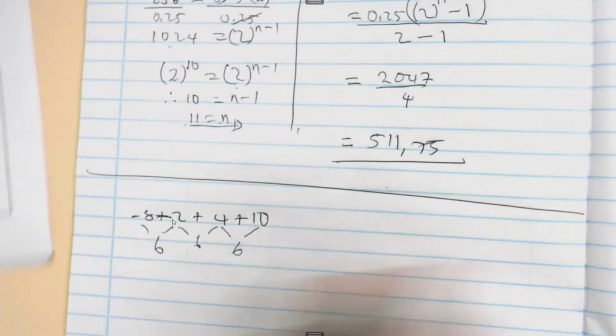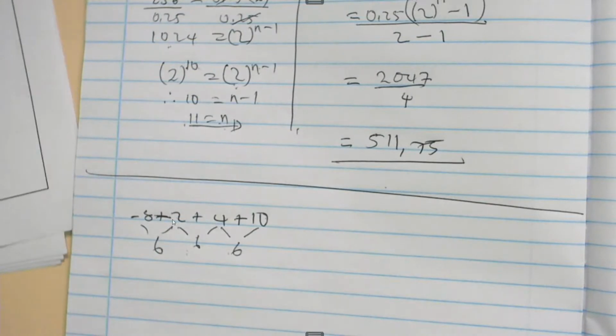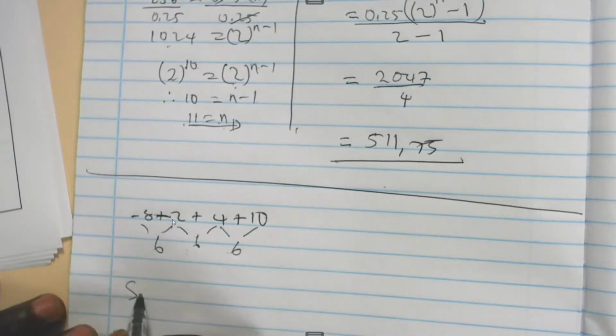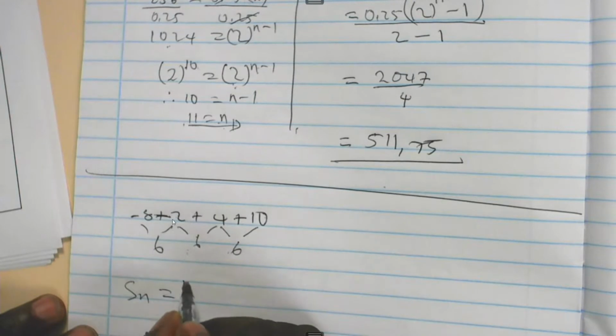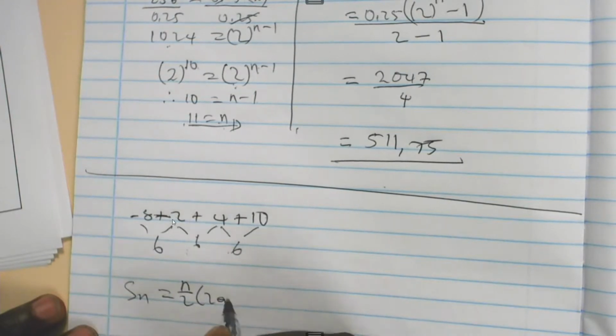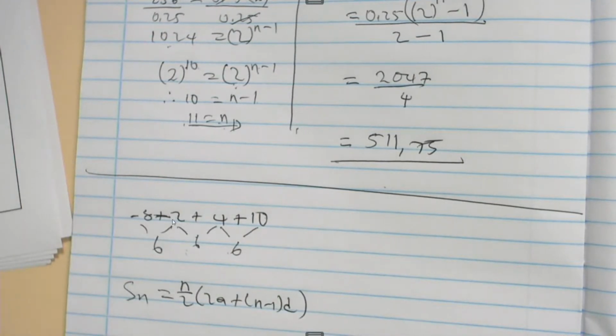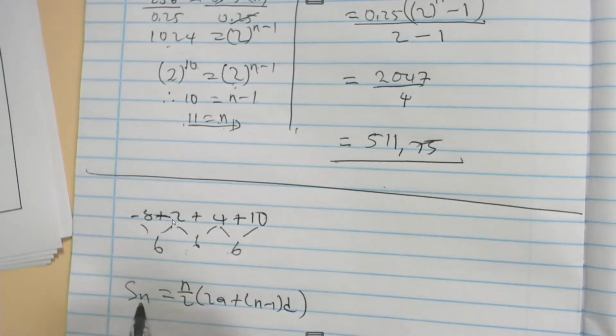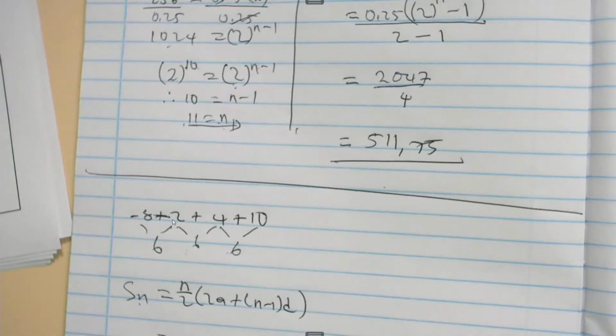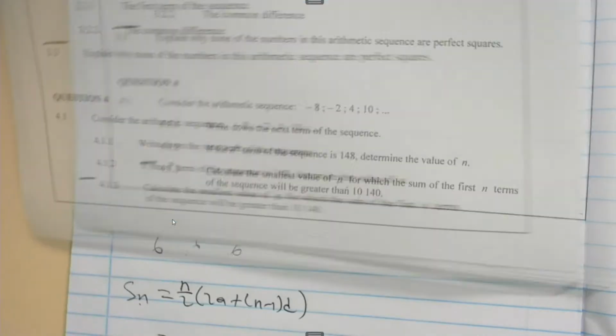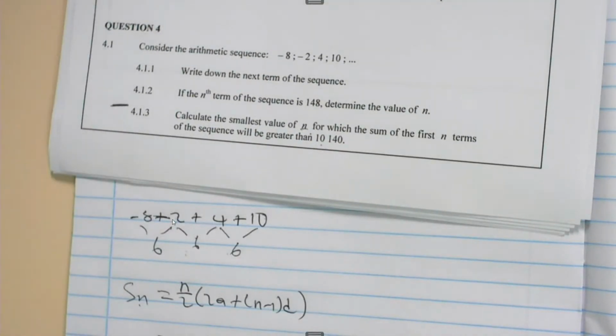And so on. And then let's do it here. Okay, and then Sn is equal to n over 2 into 2a plus n minus 1 by d. And then Sn, for which we calculate the smallest value of n. We are solving for n. The smallest value of n, meaning we are calculating for n.